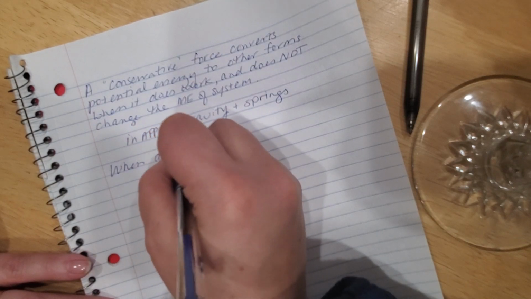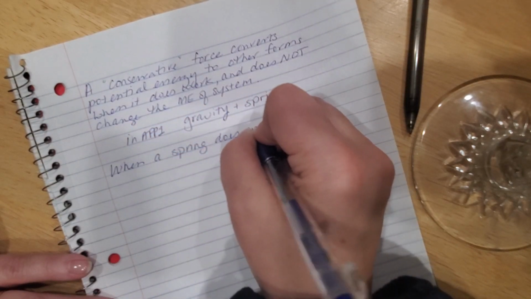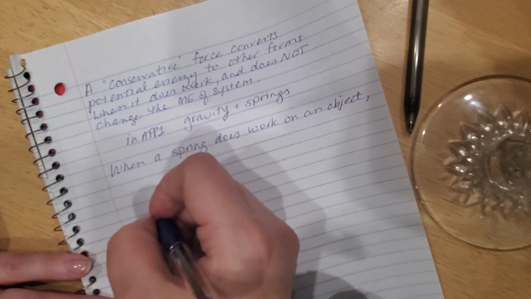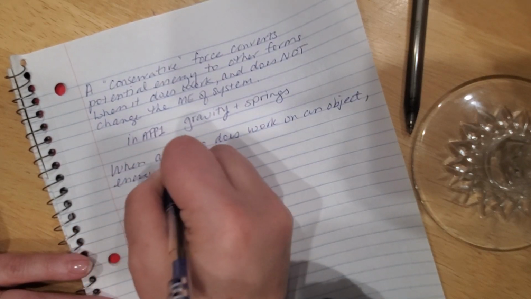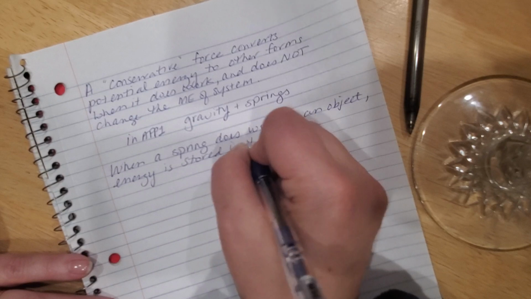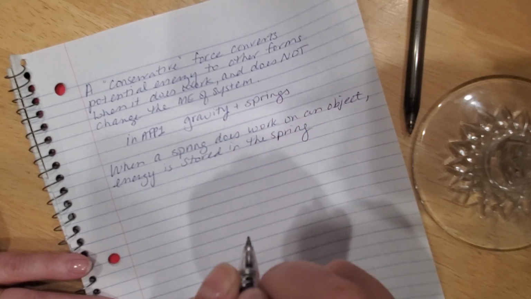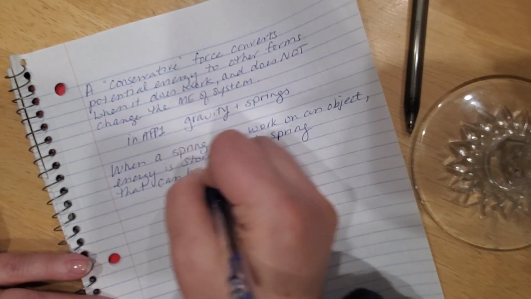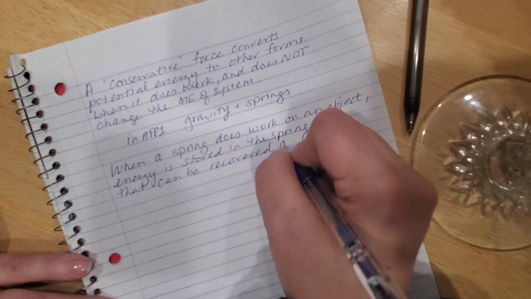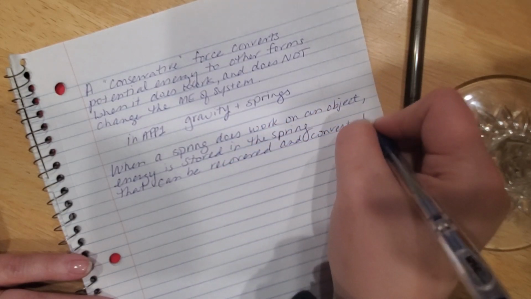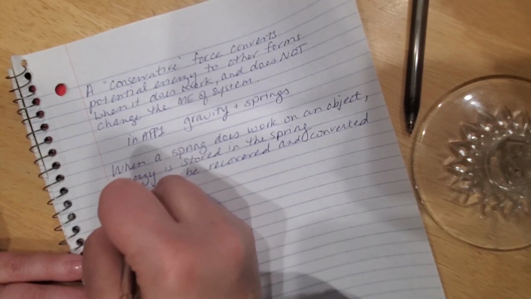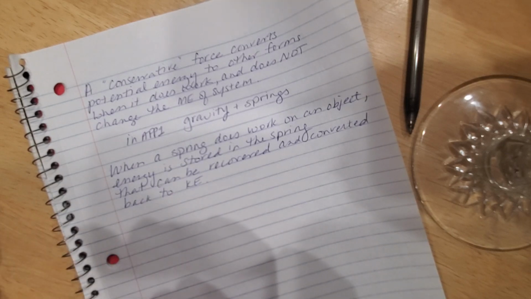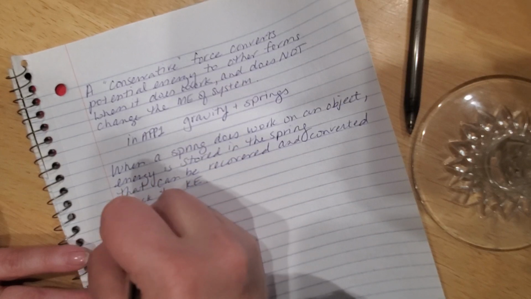When a spring does work on an object, energy is stored in the spring that can be recovered and converted back to kinetic energy. The sum of all the potential and kinetic energy of the object-spring system is constant.